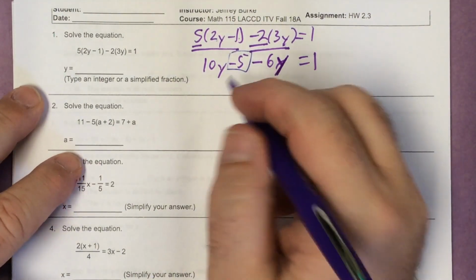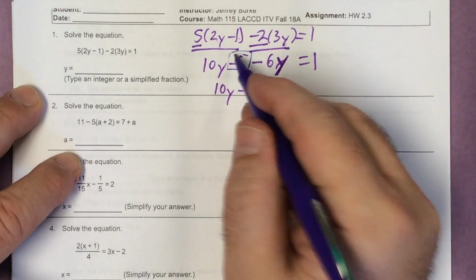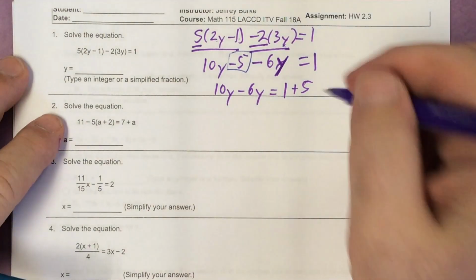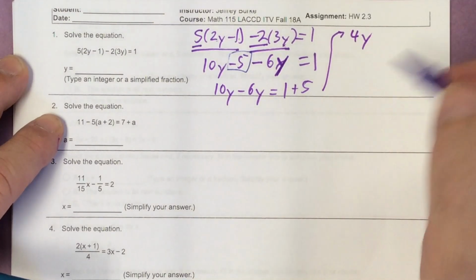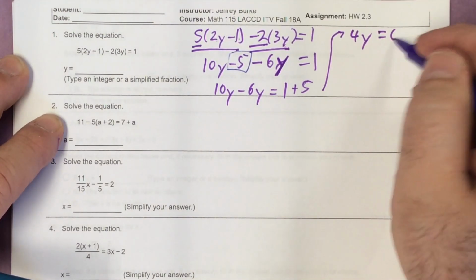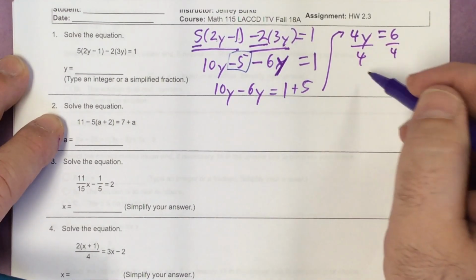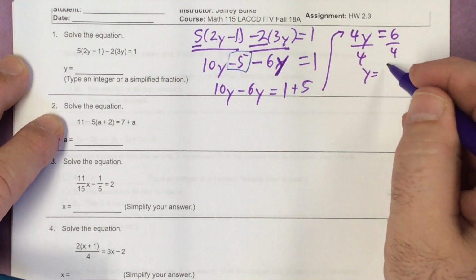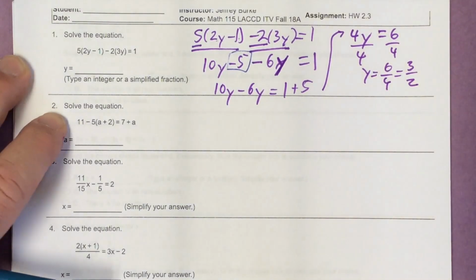So I'm going to write this equation now as 10y minus 6y equals 1, and I'm going to change the sign to make this plus 5. From this point, I should be able to combine like terms. So I'm going to bring that result up here, where I get 10y minus 6y is 4y, and then 1 plus 5 is equal to 6. And then if I divide both sides by 4, I'll get y is equal to 6 over 4, but it does reduce to 3 over 2.